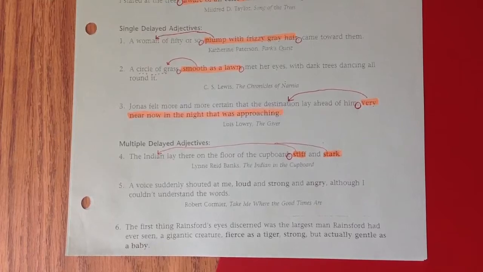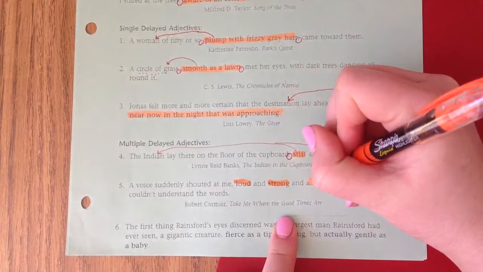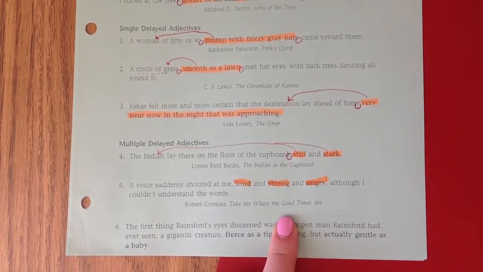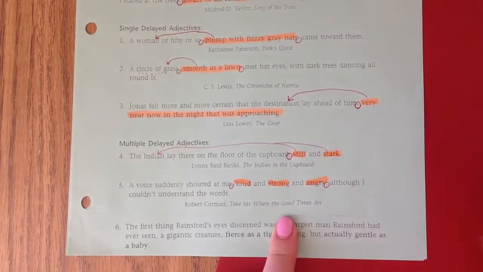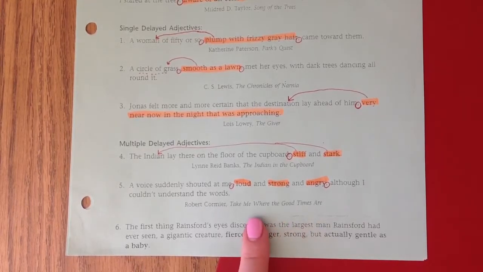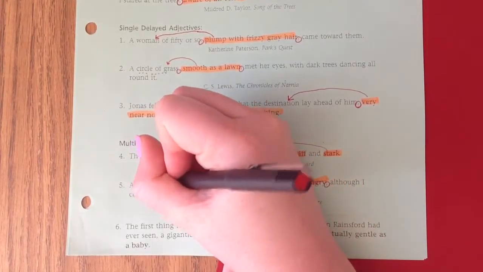A voice suddenly shouted at me, loud and strong and angry, although I couldn't understand the words. So we have three delayed adjectives here in the middle of a sentence, right? Now, even though they're in the middle, they always describe something before them because they're delayed adjectives. And what was loud and strong and angry? Well, the voice was. So which voice? The loud, strong, and angry voice, right?